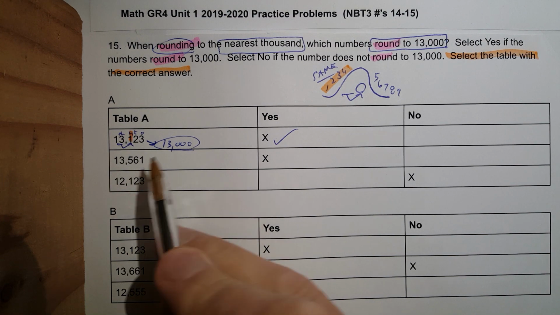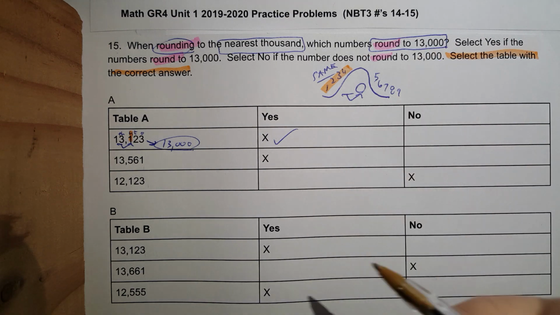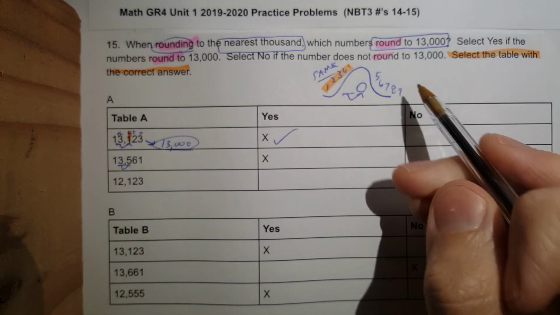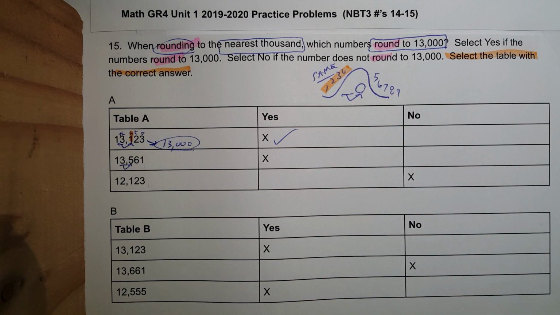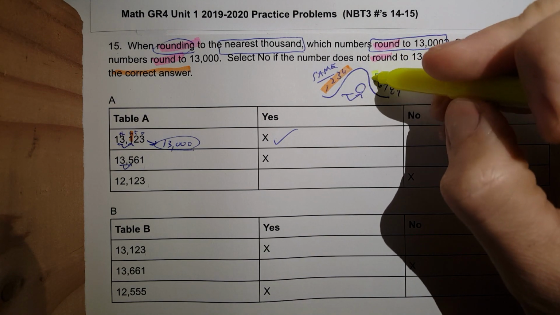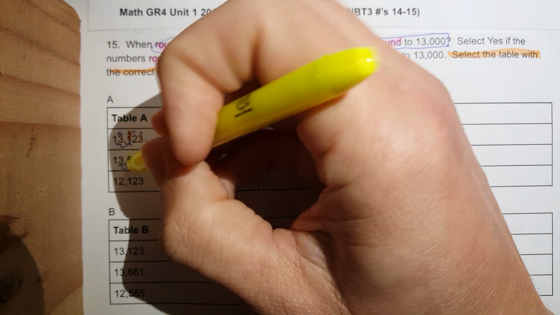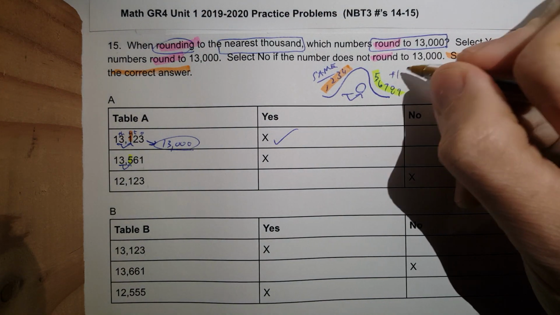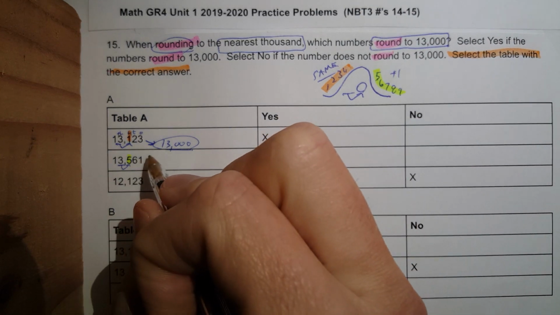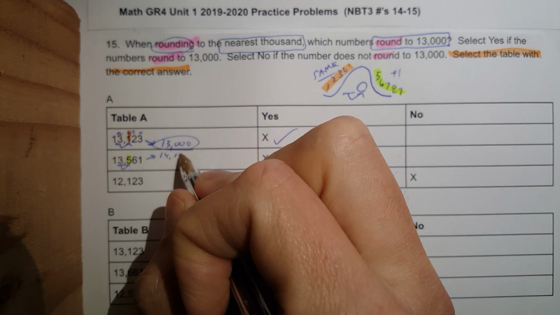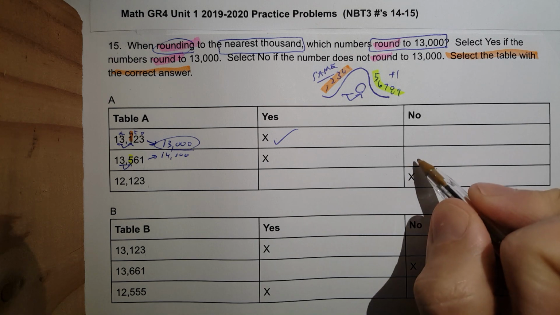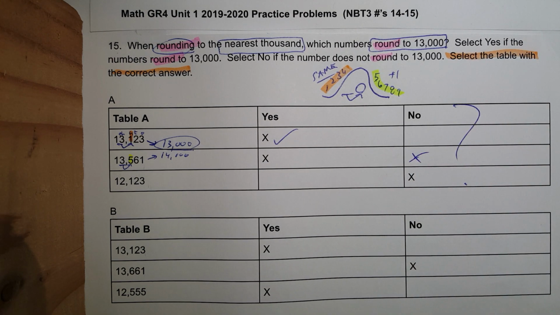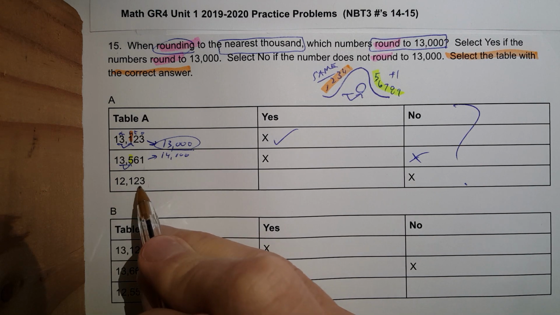13,561. Question is, does it round to 13,000? Let's see. Thousands. If it's 5, 6, 7, 8, or 9, which it's a 5, we add 1. So this goes to 14,000. So it should actually be no. So this entire table should be wrong. Let's just check the next one.